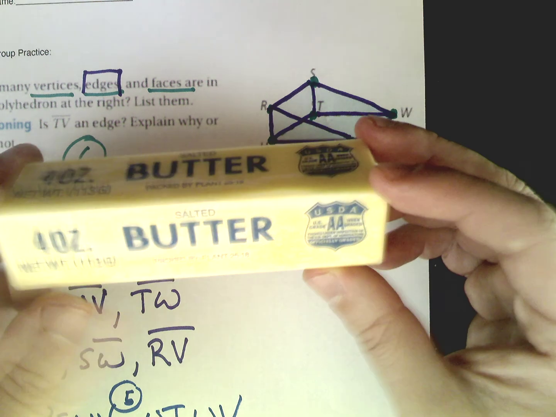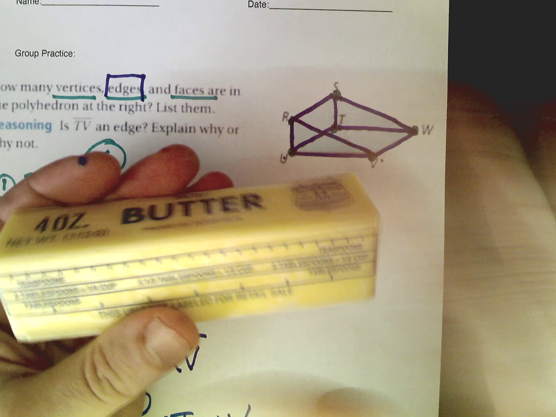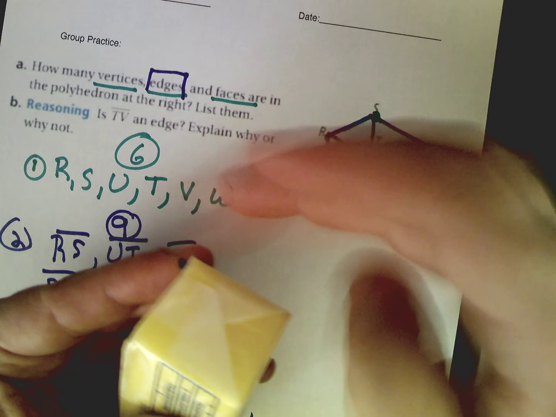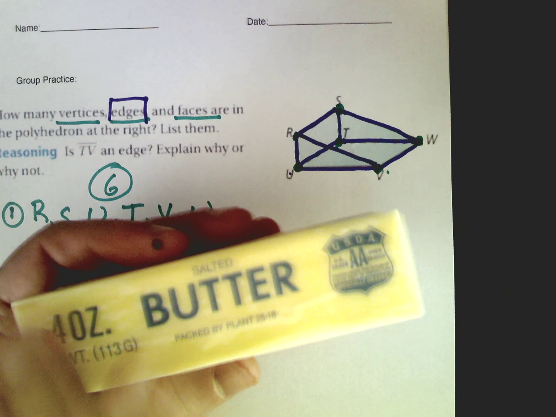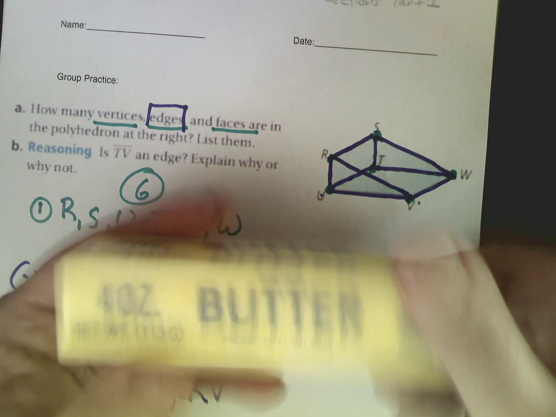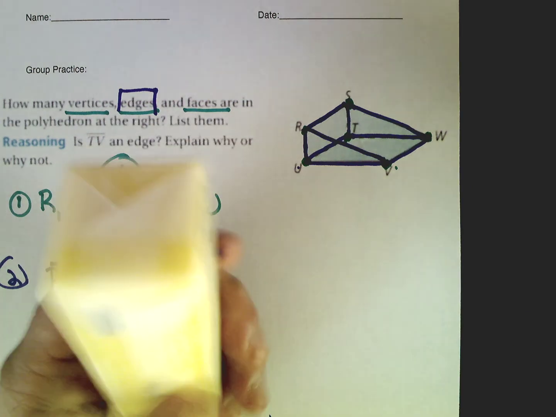How many edges? That's another good question. 1, 2, 3, 4 edges along here, and 1, 2, 3, 4 edges along there. 4 plus 4 is 8, plus another 4 makes 12 edges on my butter. And then finally, how many faces? 1 is a nice flat face. 1, 2, 3, 4. Then I have 2 more faces, one here and one here. So 4 and 2 is 6.